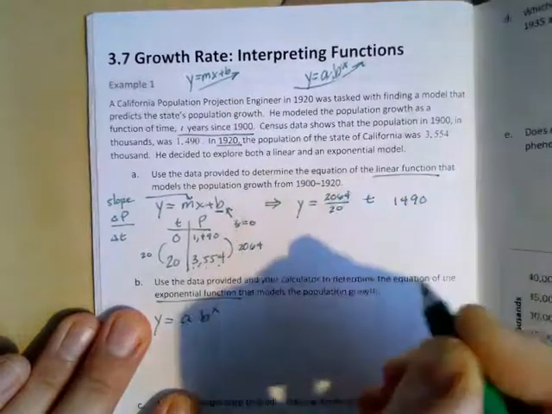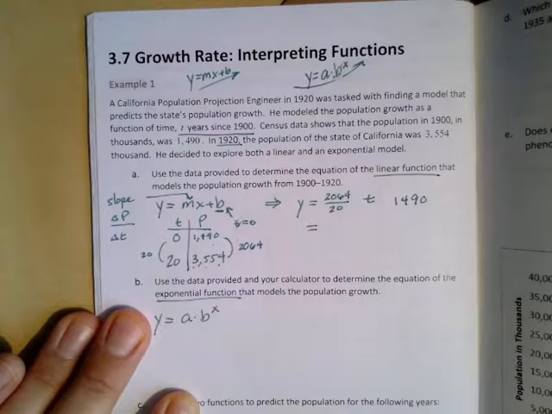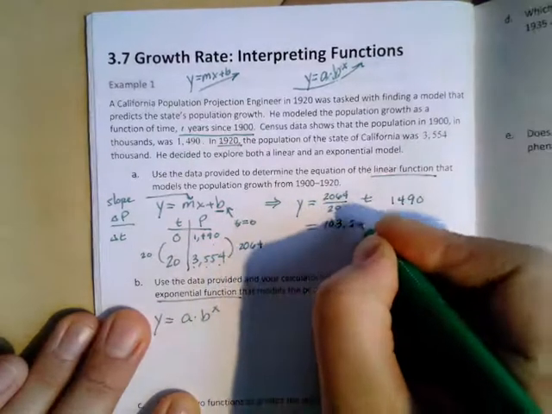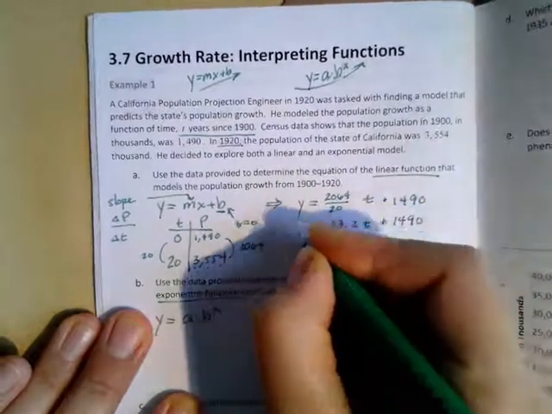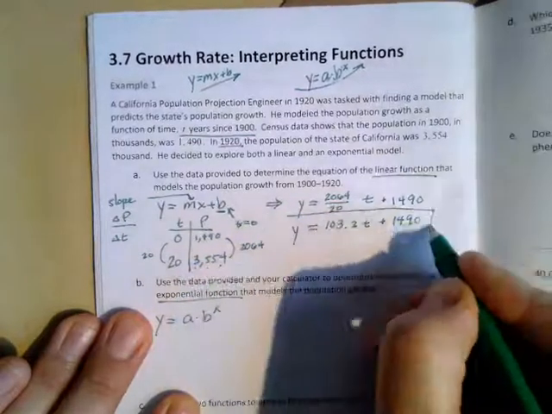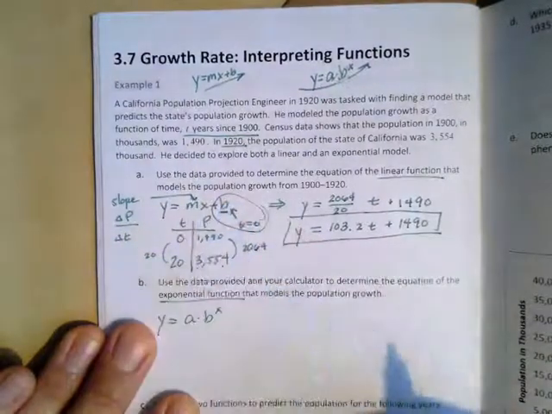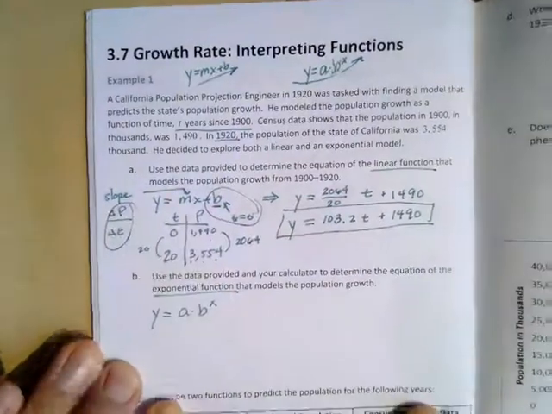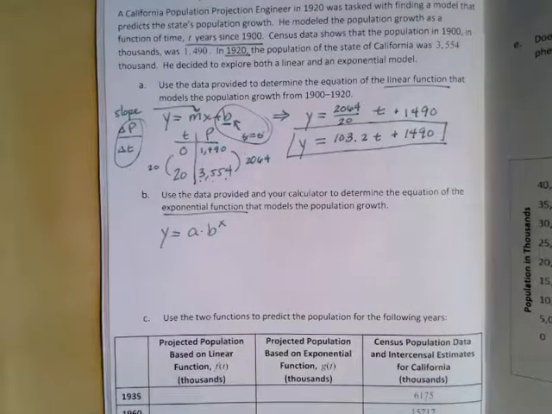If I want to simplify that a little bit, I can take my handy dandy calculator, divide the two, and I get an estimate of about 103.2 thousand people per year increasing in the state of California. So that right there is my linear model. Notice again, I need how much it was at t equals 0, and I need the change in population over the change in time. However, if I'm going to do an exponential model, it's going to be a different type of calculation.